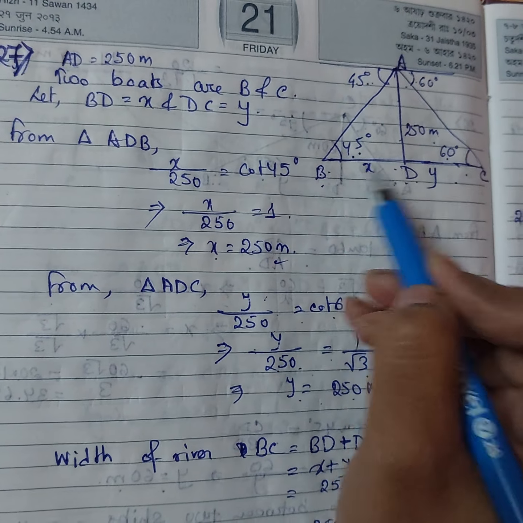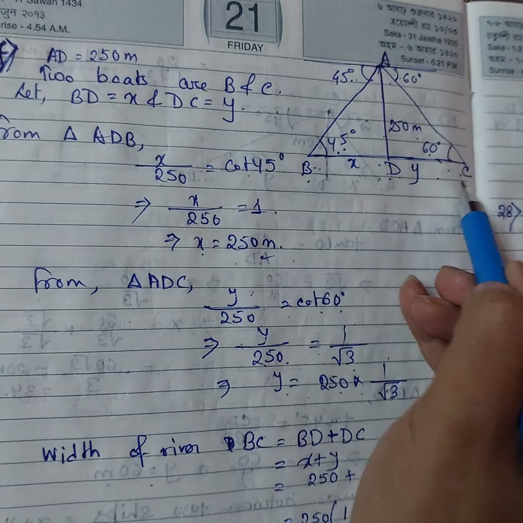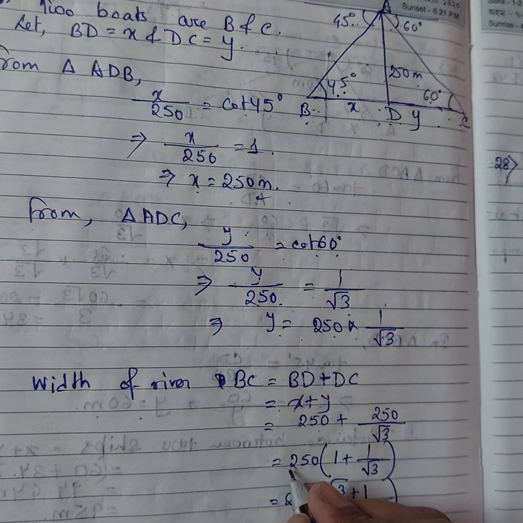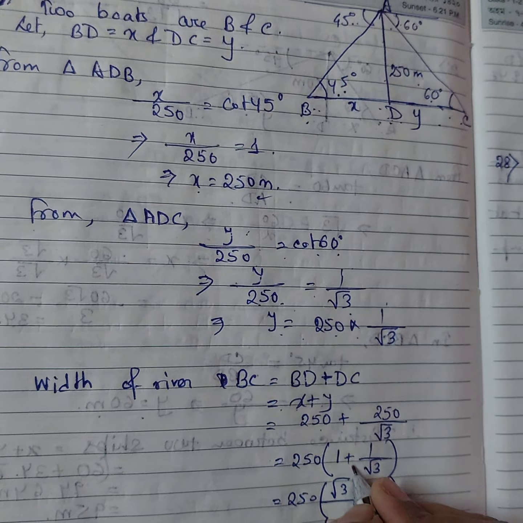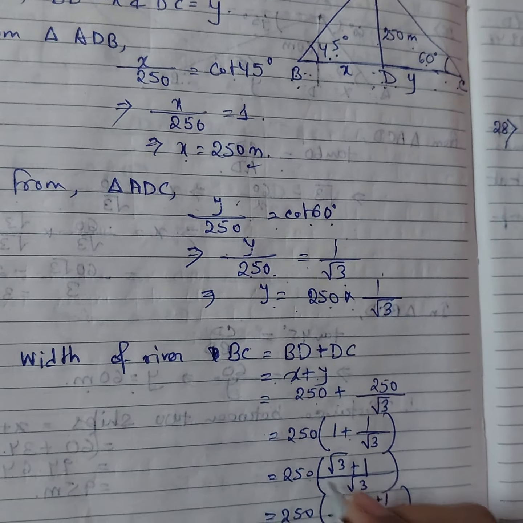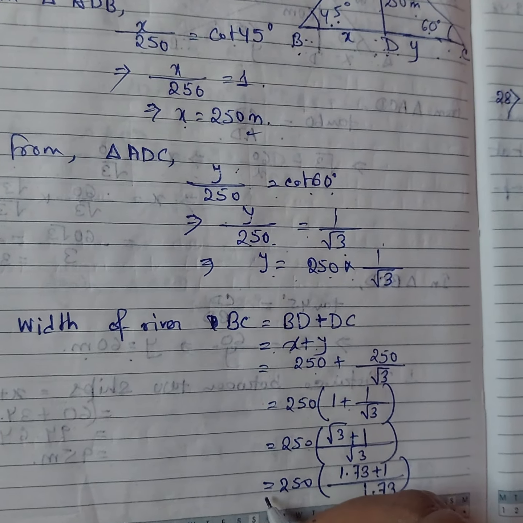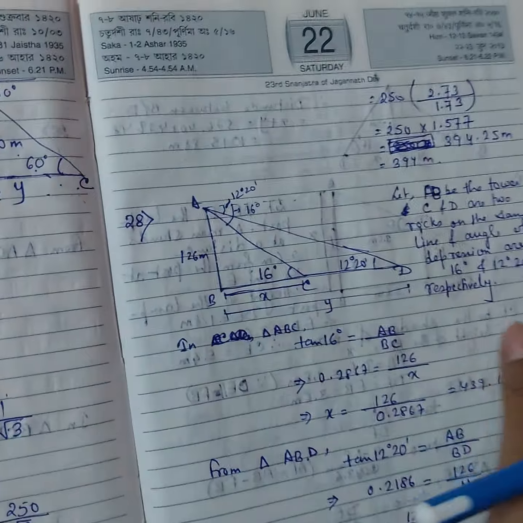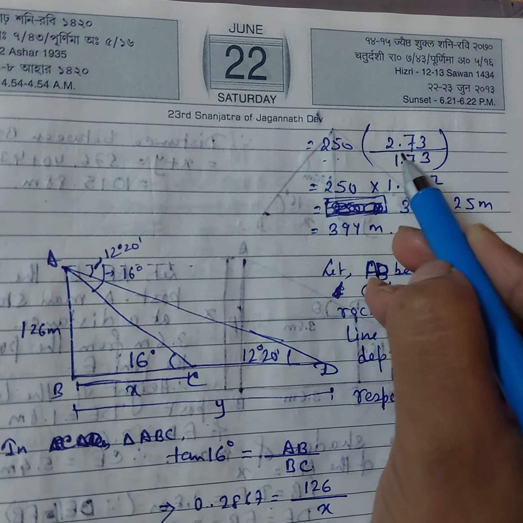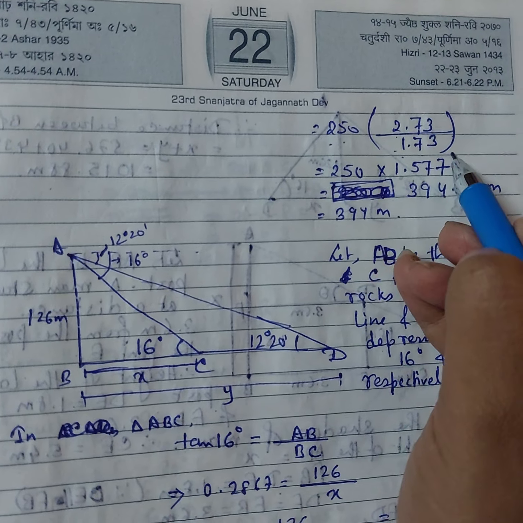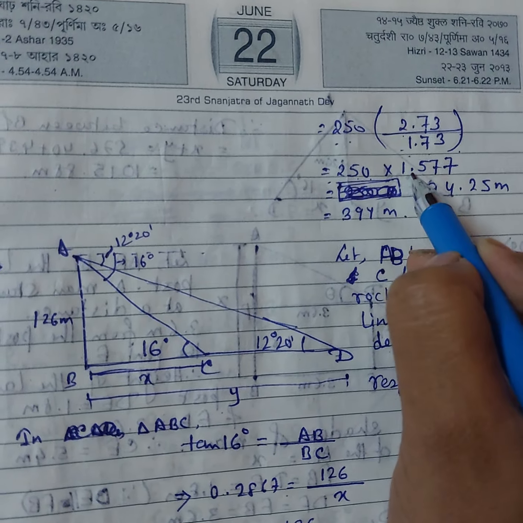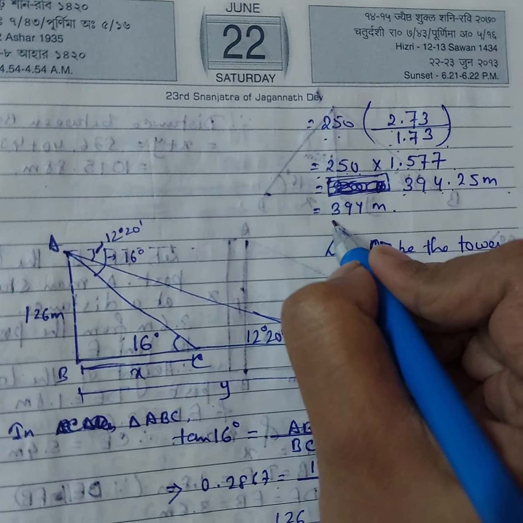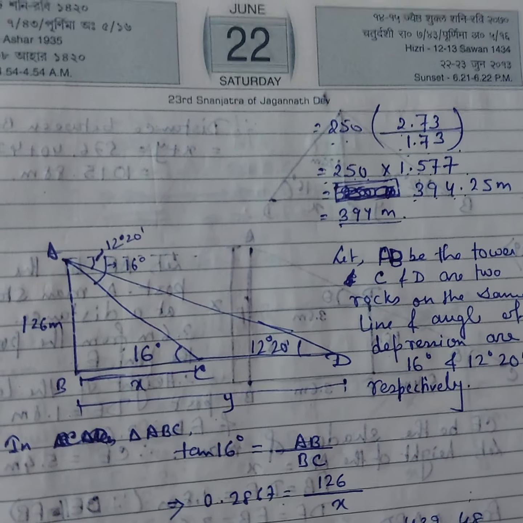Now distance between B and C is equal to BD plus DC. So X plus Y is equal to 250 plus 250 by root 3. So take common 250 from here, you will get 1 plus 1 by root 3. So 250 into root 3 plus 1 by root 3. So that is equal to 250 into 1.73 plus 1 by 1.73. So this is equal to 250 into 2.73 by 1.73, that is equal to 250 into 1.577, that is equal to 394.25 meter. That means 394 meter. Okay.